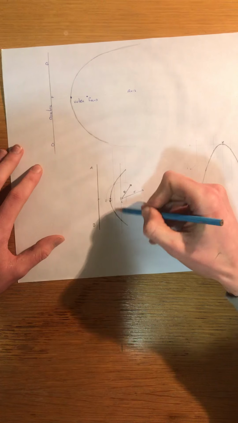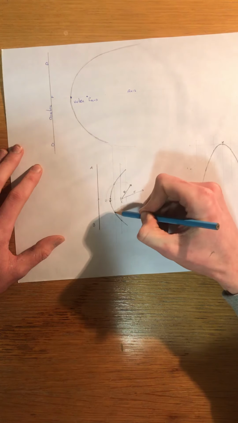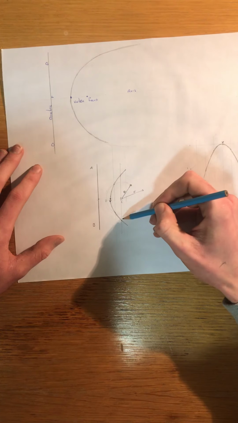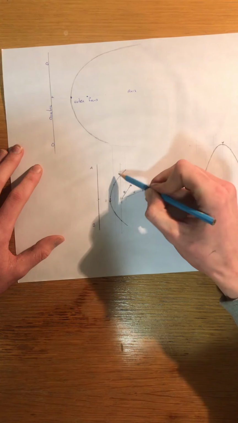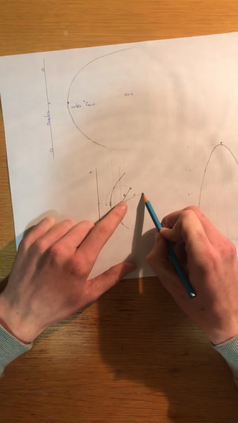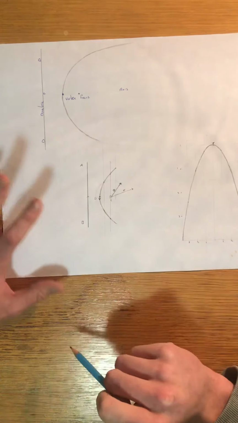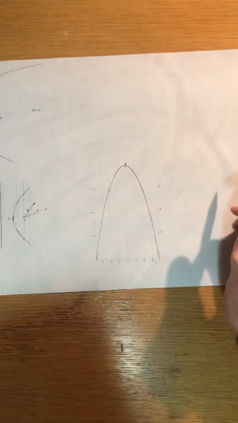Where they cross over the circle, they're going to be 2 points on your parabola. I did the same thing 3 times to get 3 different points on my parabola, taking the same radius from my circle and bringing it from my directrix to find these points. So that is one method of forming your parabola.